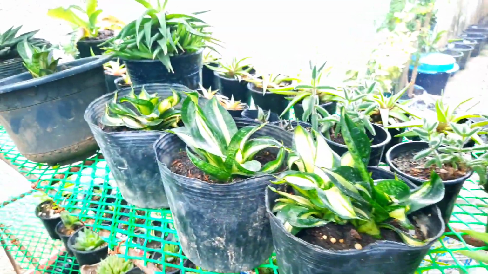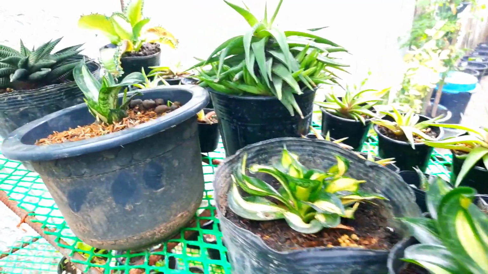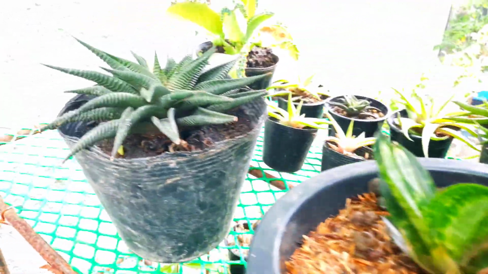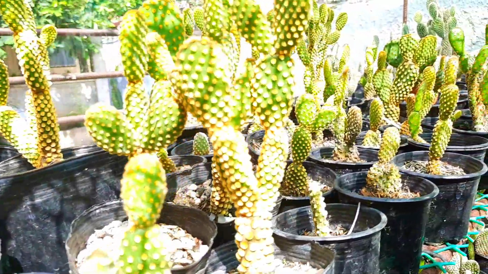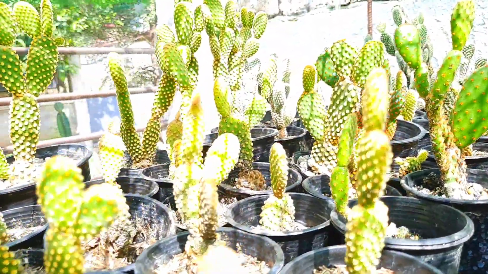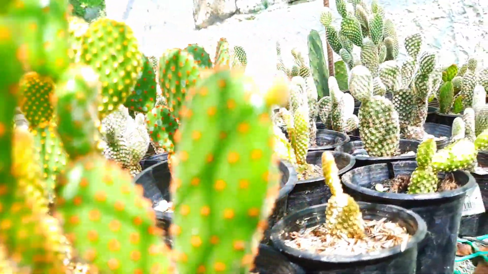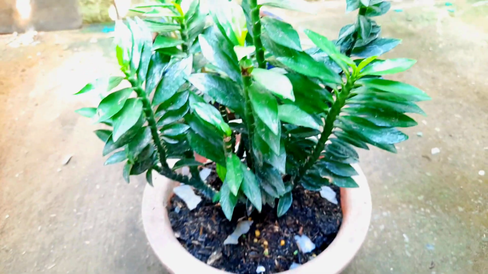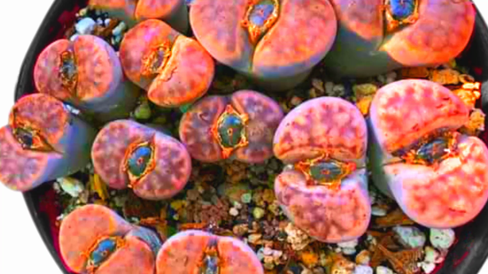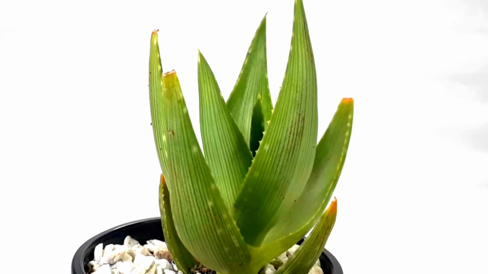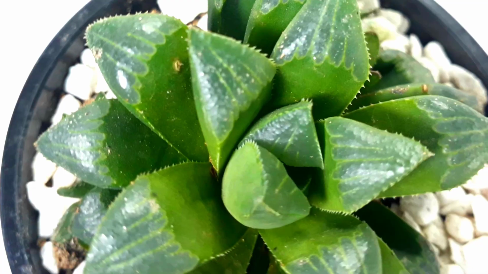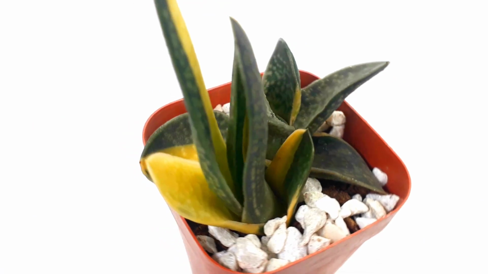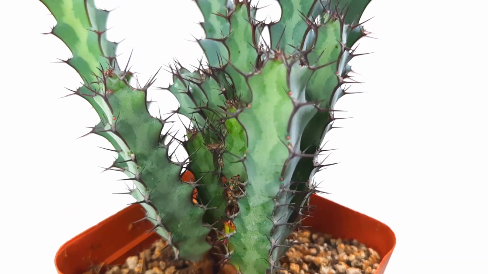Contrary to what most people think, succulents belong to more than one plant family. While cactus is a subcategory of succulents, that means all cacti are succulents. Succulents include many plant families such as cactus, lithops, sempervivum, aloe, agave, haworthia, gasteria, sansevieria, most of euphorbia, and more.